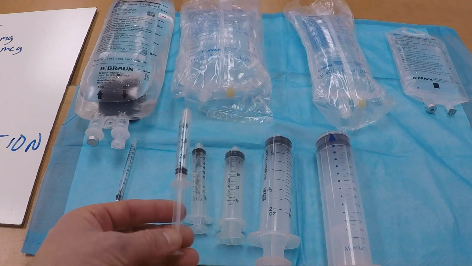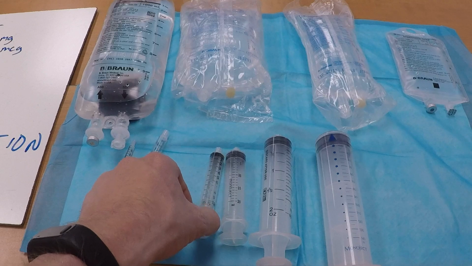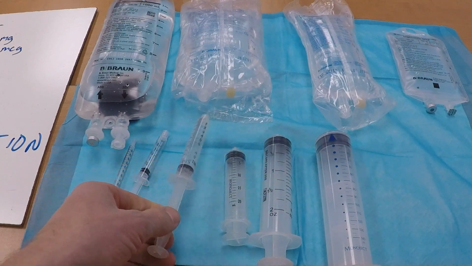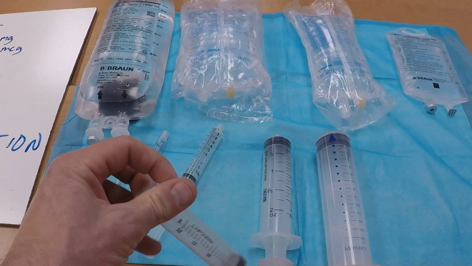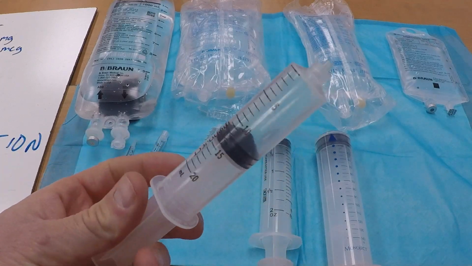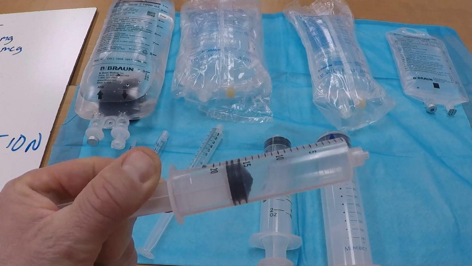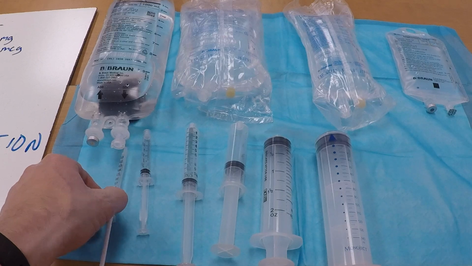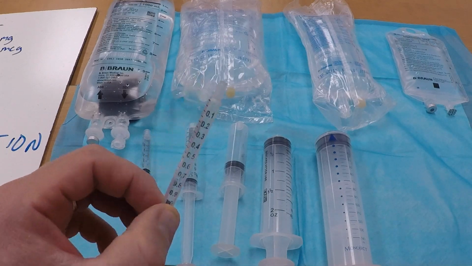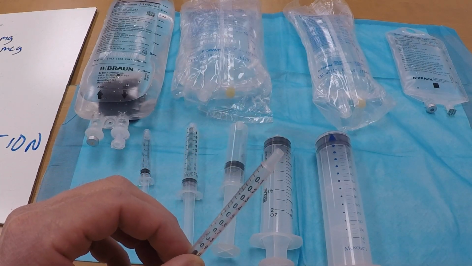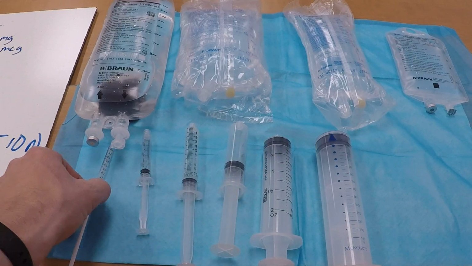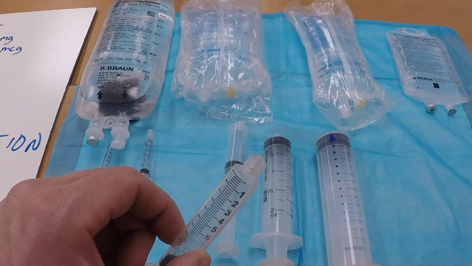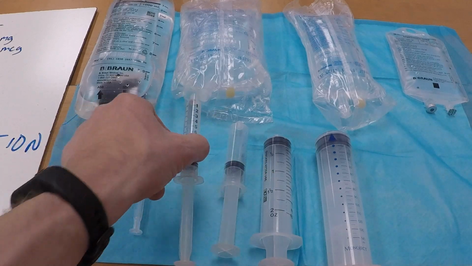So 3 milliliters, 10 milliliters, 20 milliliters. As we're going to see, we want to use the smallest syringe we can, because if we wanted to give, say, 0.1 milliliters of medication, if we use a 10 ml syringe, that's going to be really difficult to get any degree of accuracy for that.